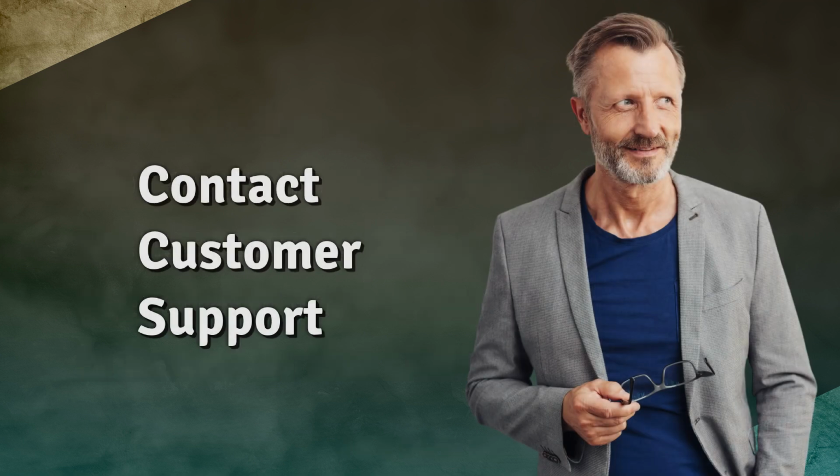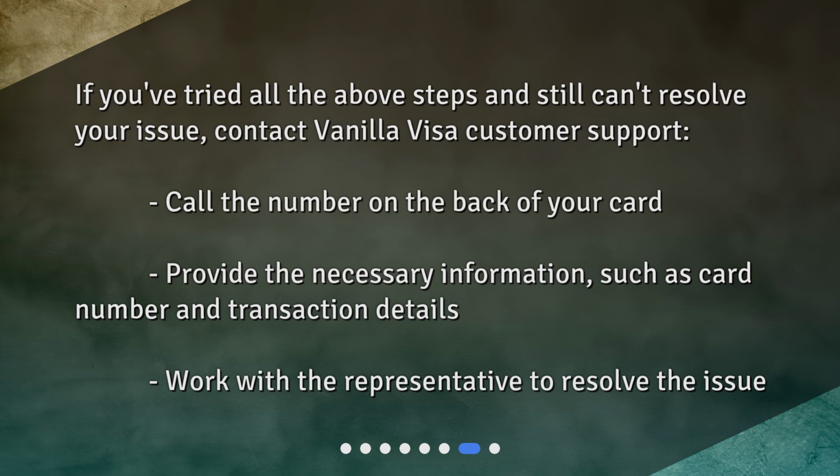Contact customer support. If you've tried all the above steps and still can't resolve your issue, contact Vanilla Visa customer support. Call the number on the back of your card, provide the necessary information, such as card number and transaction details, and work with a representative to resolve the issue.